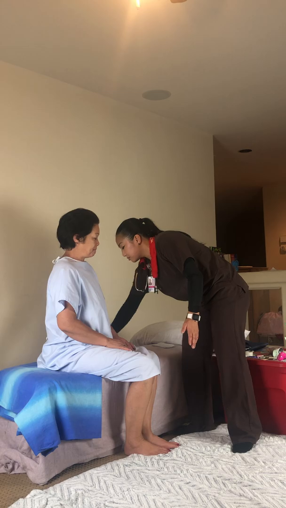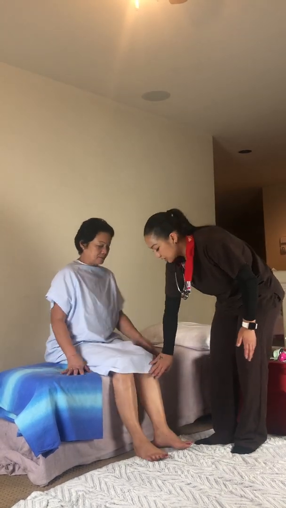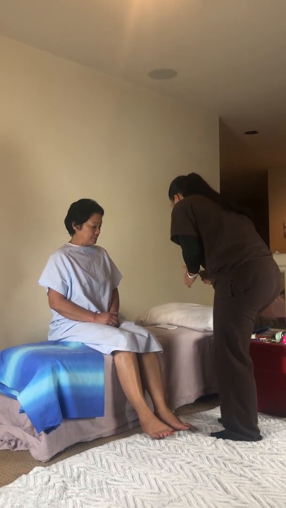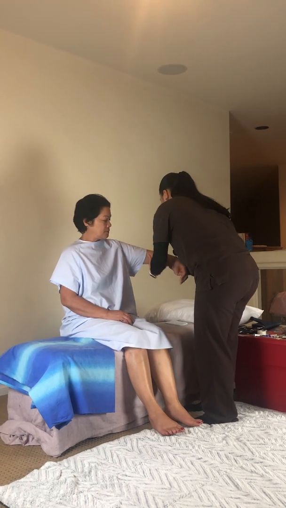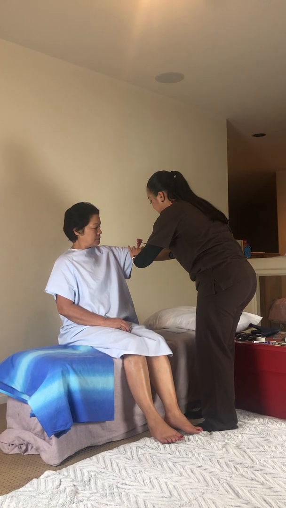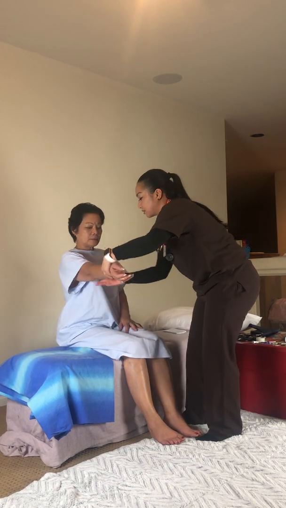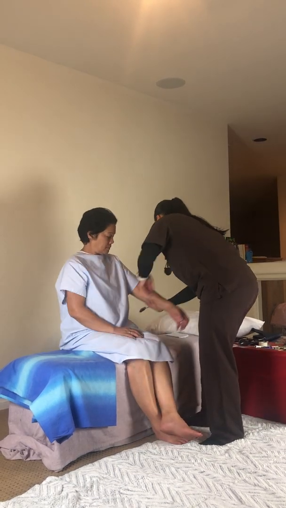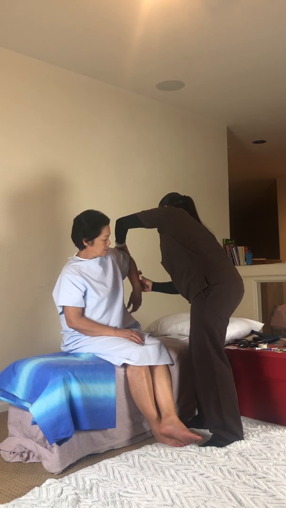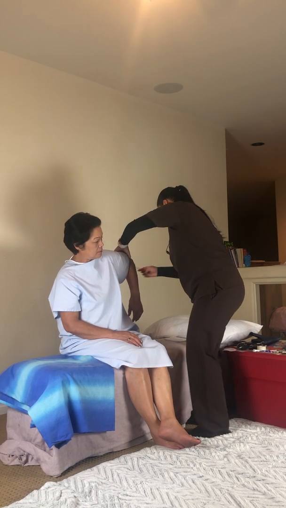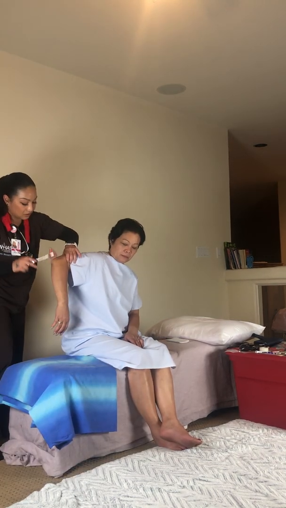So I want you to place your bum right here. I want your feet a little off the floor. We're going to go ahead and start with biceps. Okay, so this is going to be. Good. I'm going to go ahead and have you relax your arms right here. Okay. Same thing on this side. Relax.